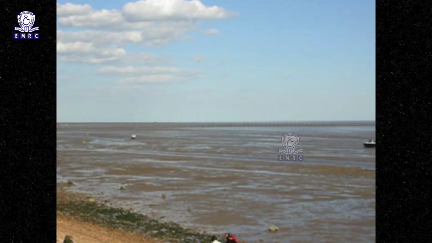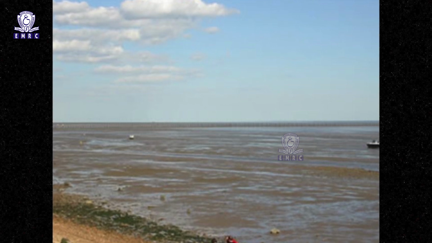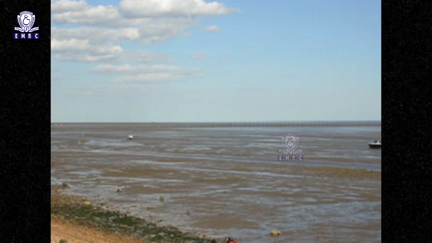The Rann of Kutch is an extensive tract of naked tidal mudflats transected by abandoned and live creeks. The Gulf of Kutch separates the Rann of Kutch from the Kathiawar Peninsula.